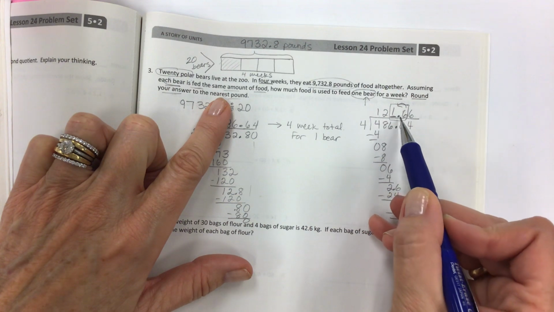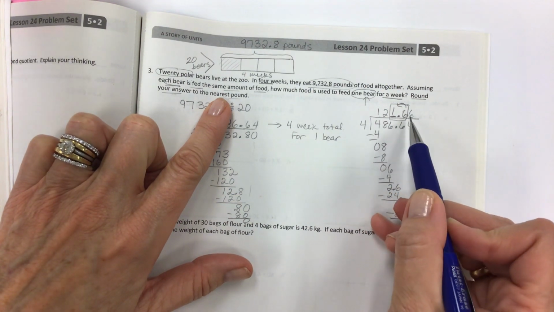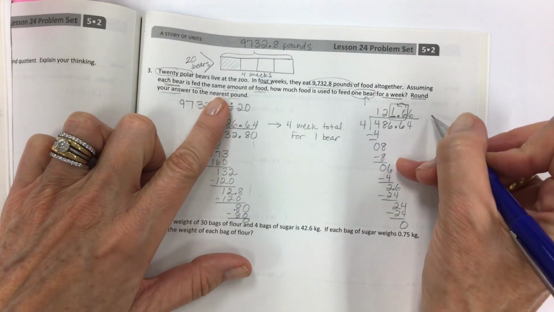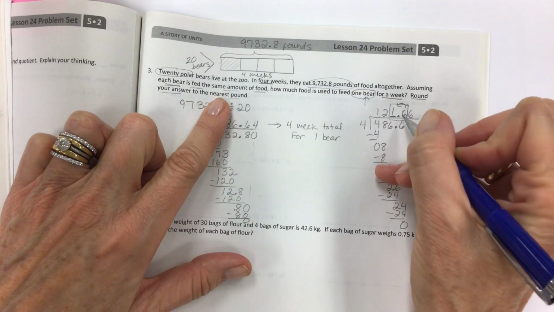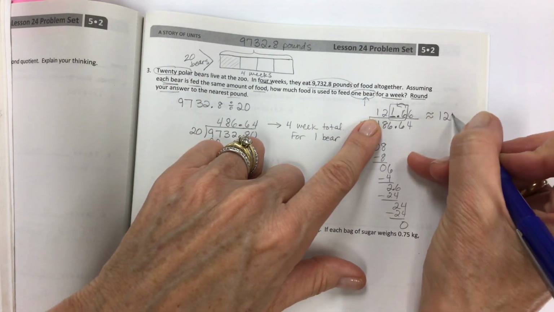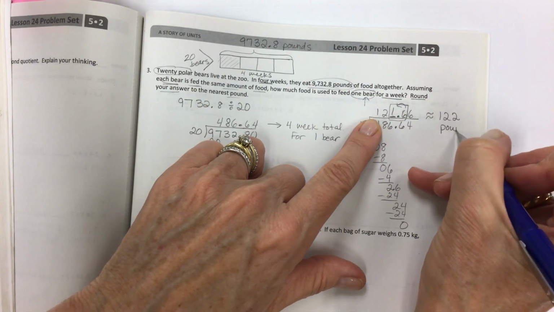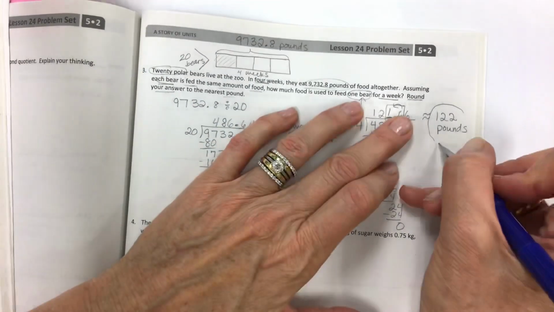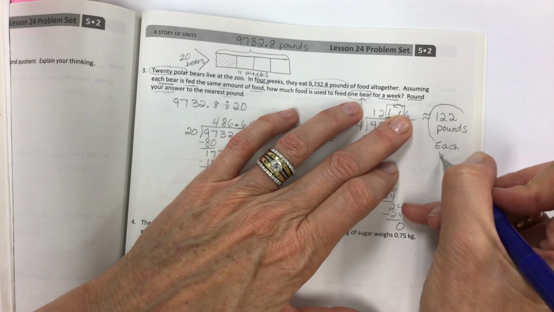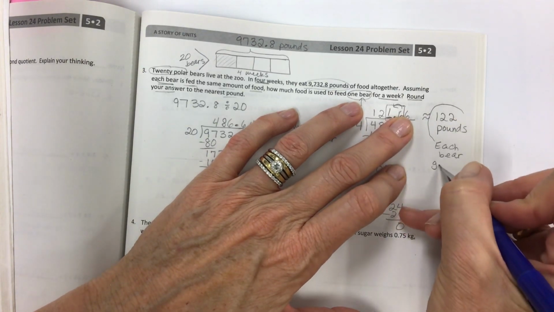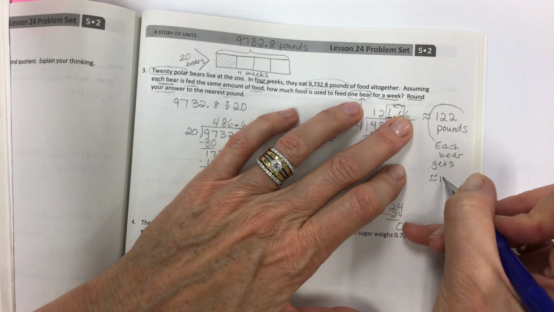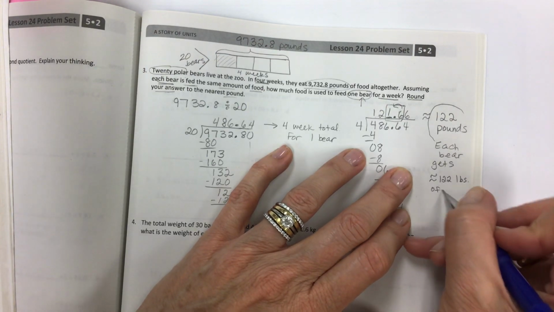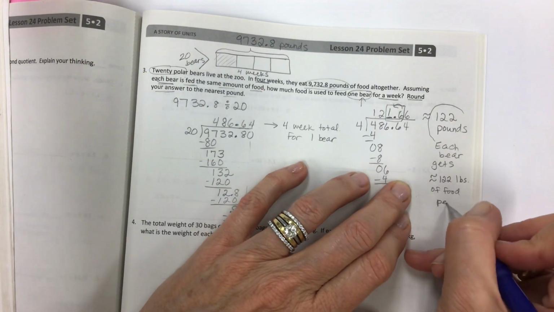If my answer is 121 and 66 hundredths, more importantly, it's 121 and 6 tenths. The 6 is a big bossy number. And so this would be approximately 122 pounds. And that is your final answer. So each bear gets about 122 lbs of food per week.